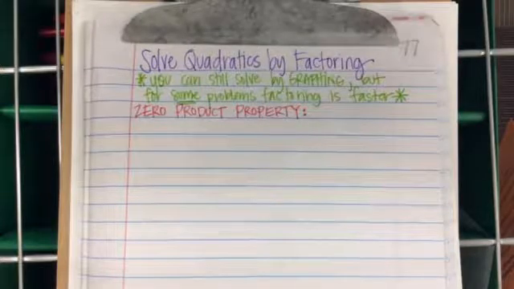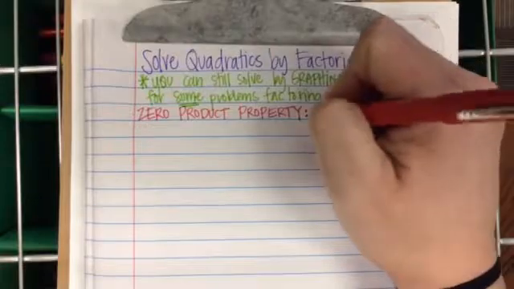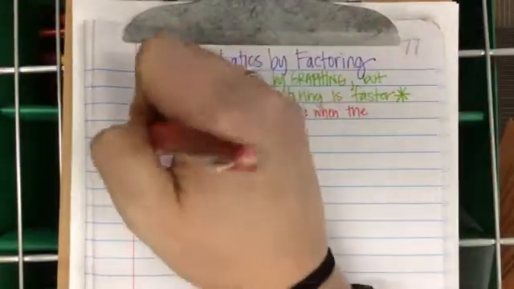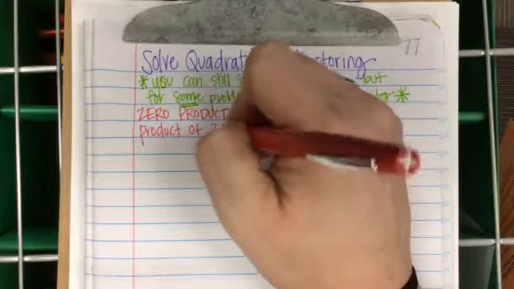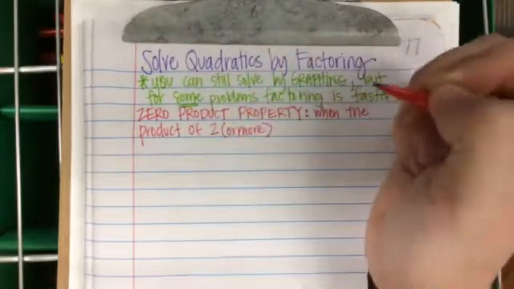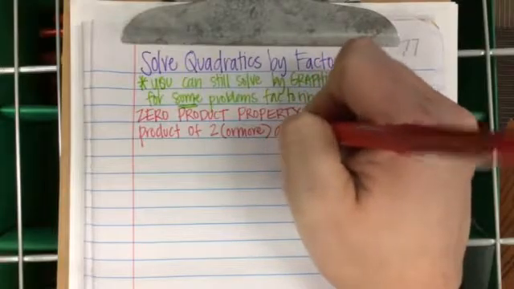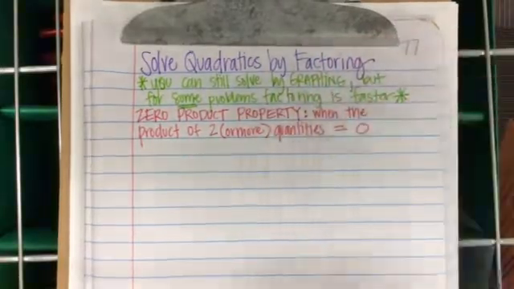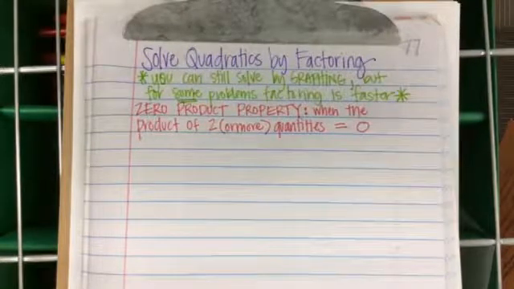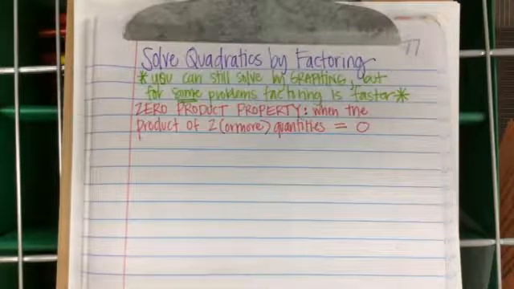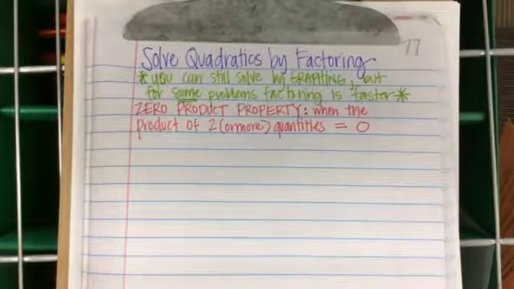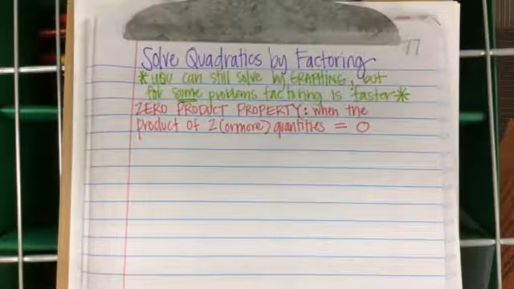The zero product property is when the product of two or more quantities equals 0.